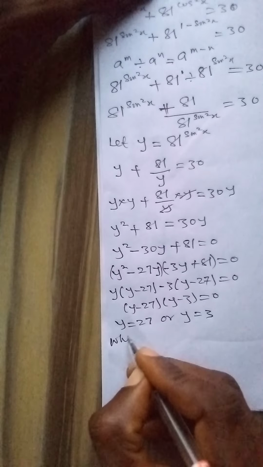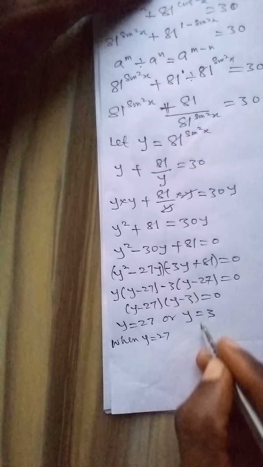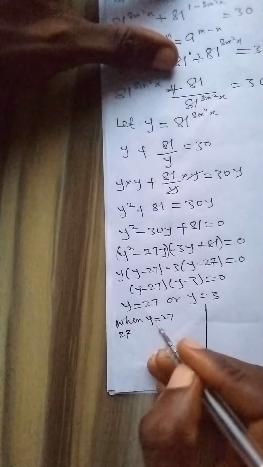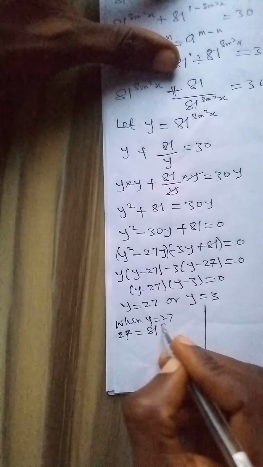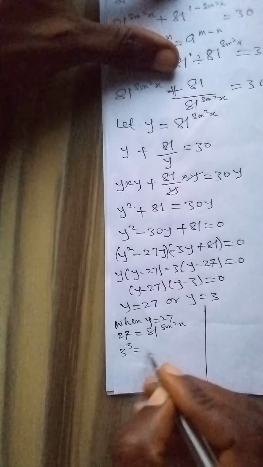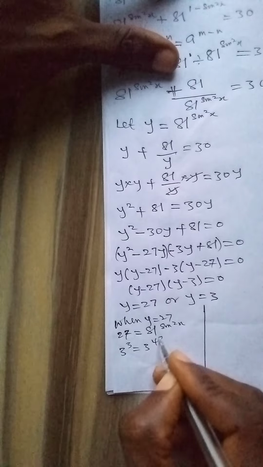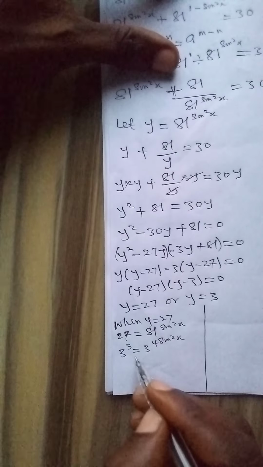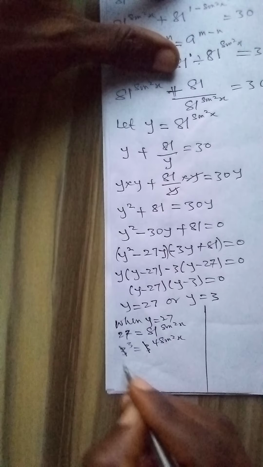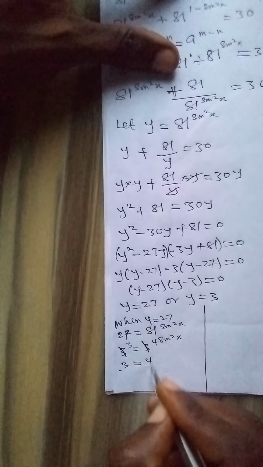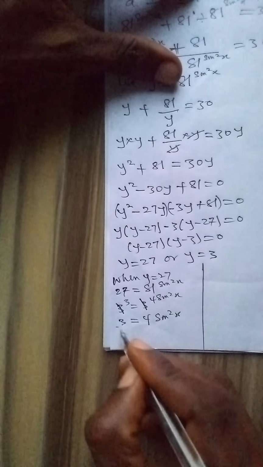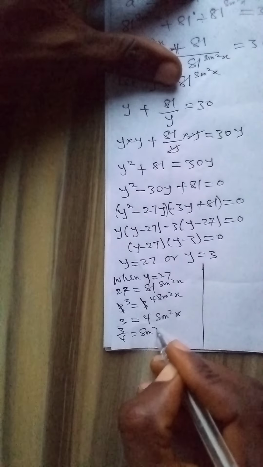So when y is 27, what is our x? That becomes 27 is equal to 81 sine squared x. 27 is 3 raised to the power 3, and 81 is 3 raised to the power 4, so 3 to the power 3 is equal to 3 to the power 4 sine squared x. Now, these 3's will cancel out. The remaining 3 is equal to 4 sine squared x. Divide both sides by 4. 3 over 4 is sine squared x.